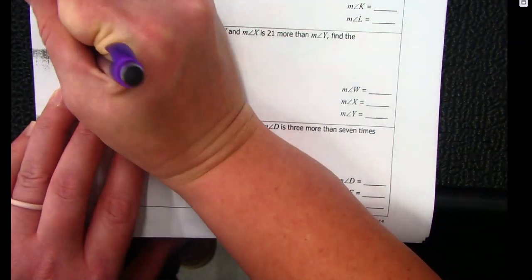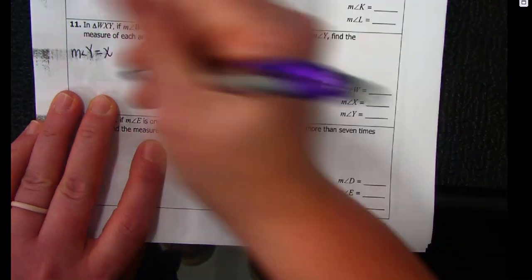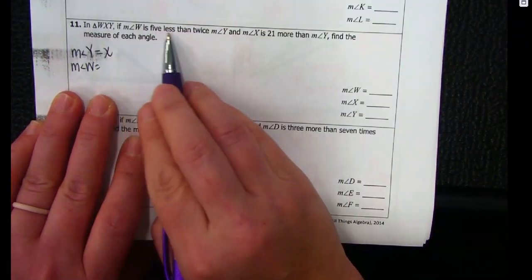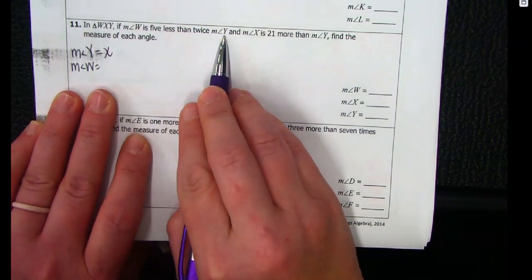Now, number 11. In triangle WXY, angle W is 5 less than twice the measure of Y, and the measure of X is 21 more than the measure of Y. So again, we don't know the measure of Y. It is our unknown. It's my x. Then I can find the measure of angle W. It's 5 less than twice that.